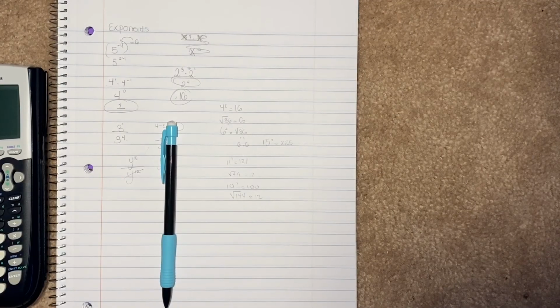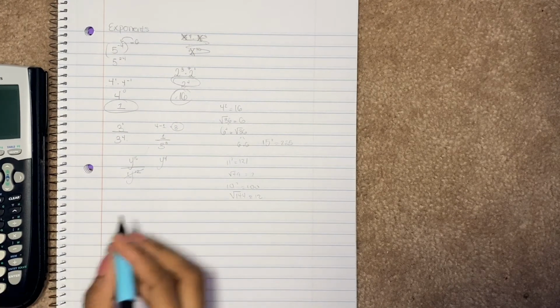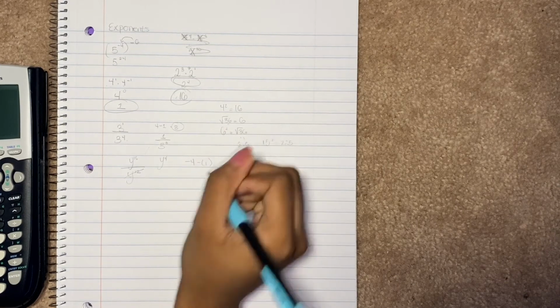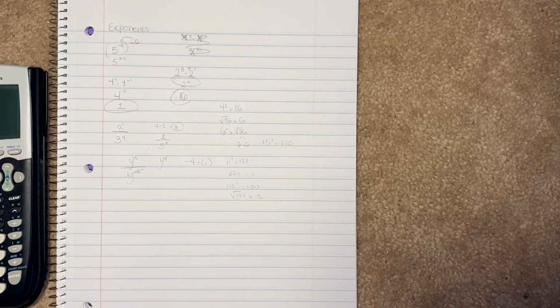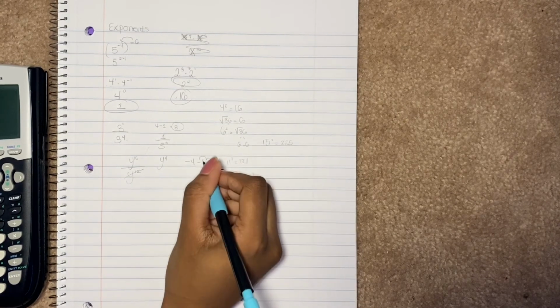This is the last thing, and that's basically all I'm going to talk about on exponents. If you had a problem such as -4 minus 1, negatives confuse people, and you just have to get used to it. You can distribute, or you could just take out the parentheses.